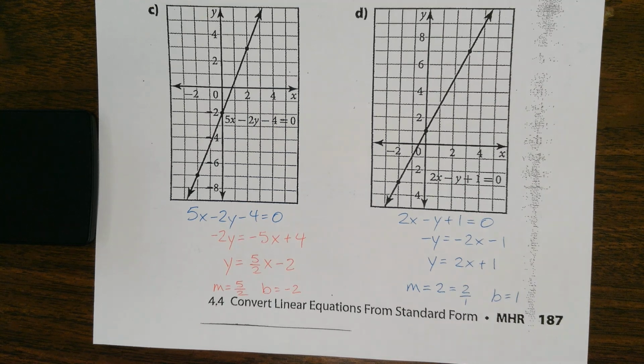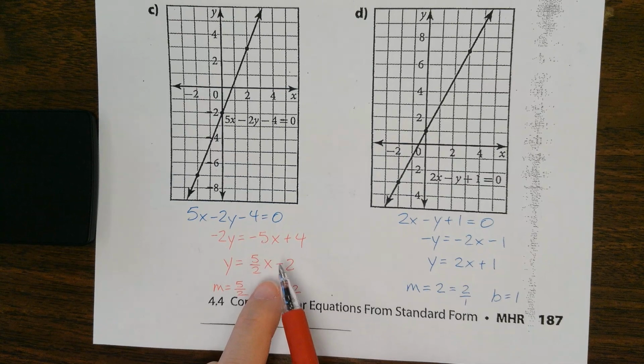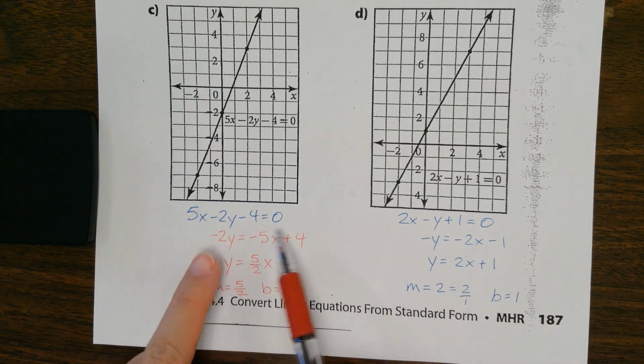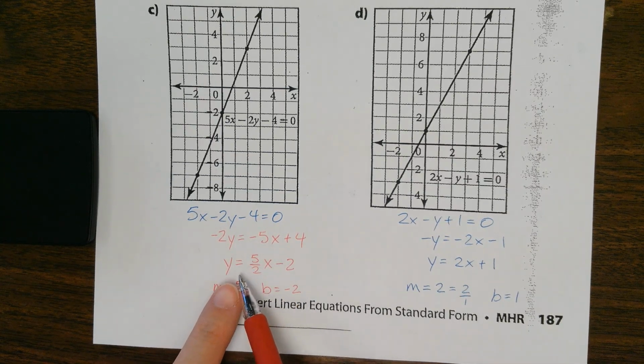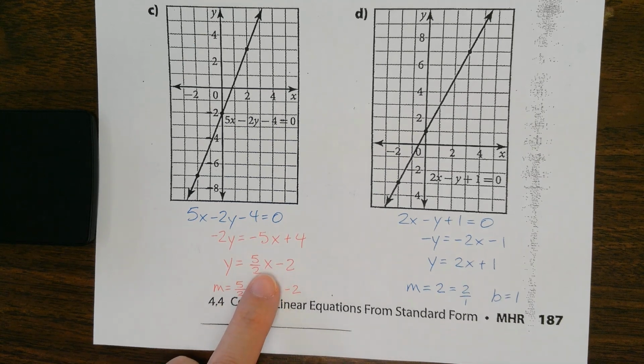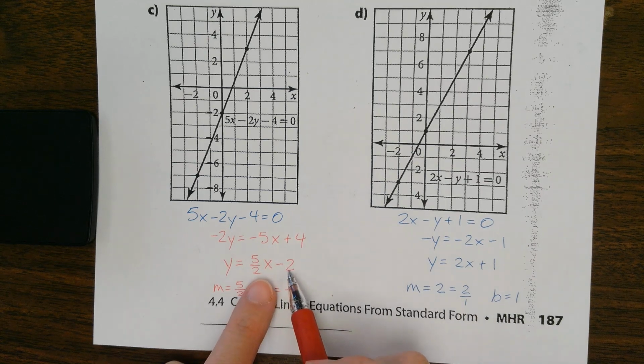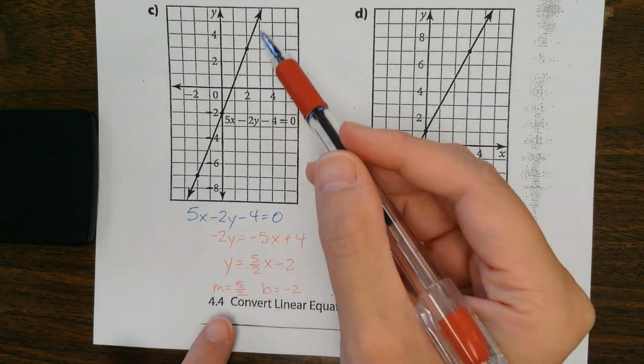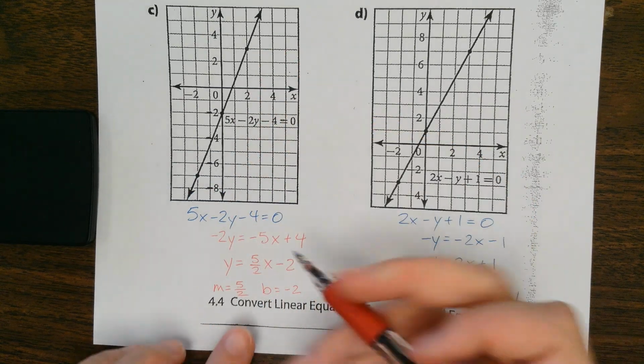So I think everybody got a chance to try these two. For C, when I rearranged it, I got y equals 5 over 2 x minus 2. How many of you got that? Excellent. And remember, your equation should match up with the line.